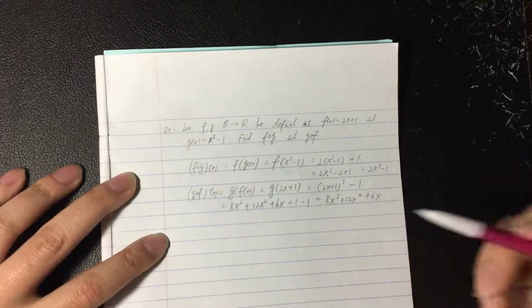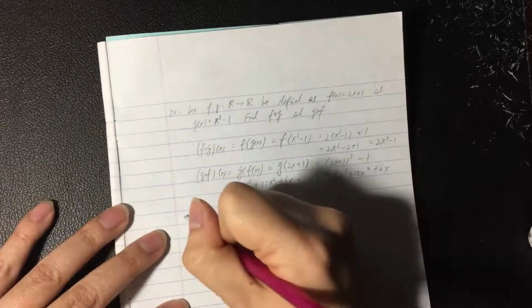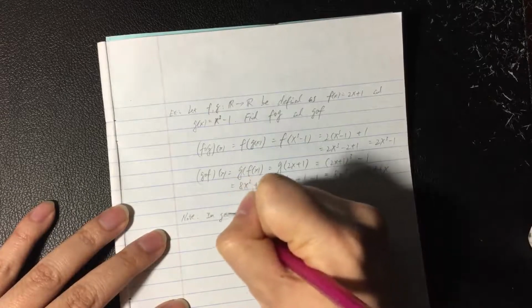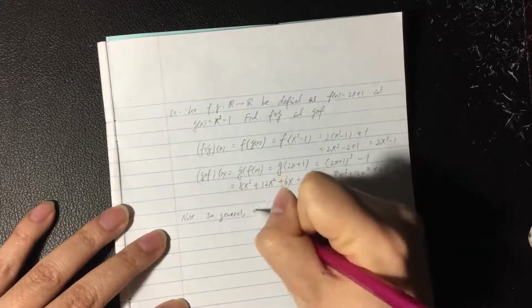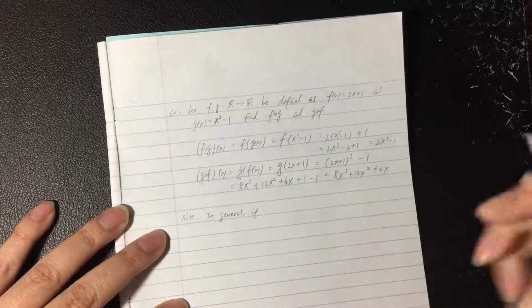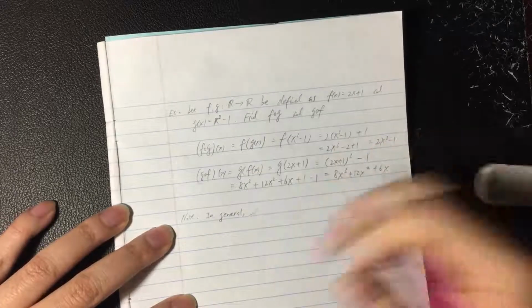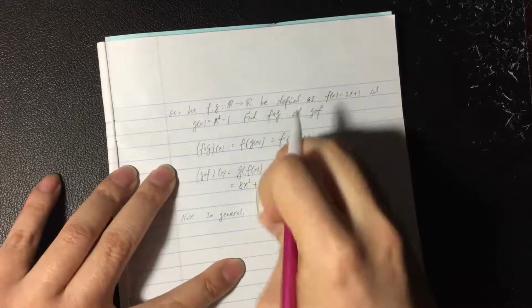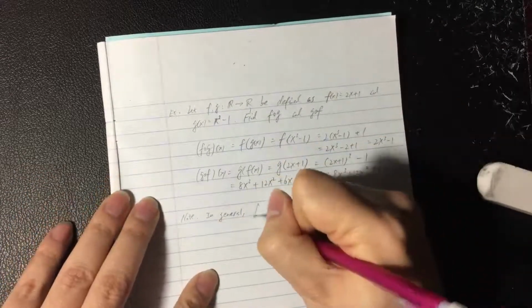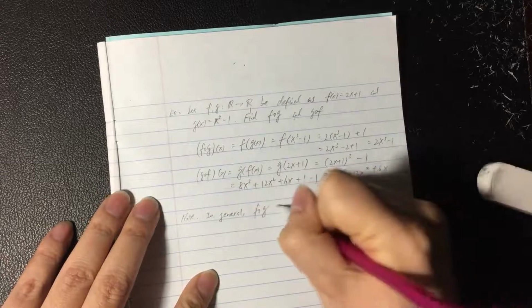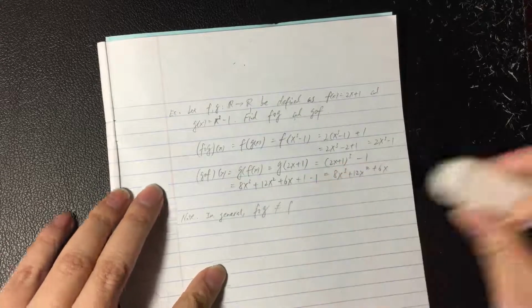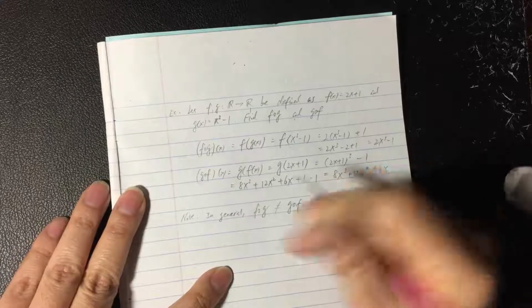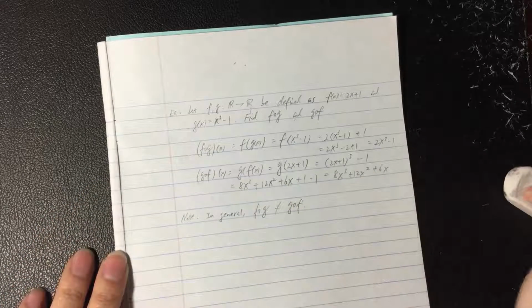Those are the composition functions. But keep in mind that in general, the composition functions f of g and g of f are not the same.